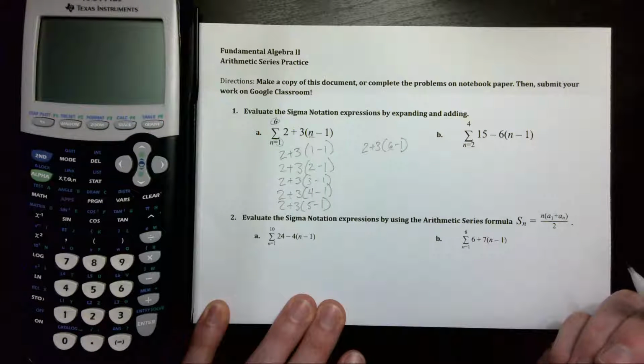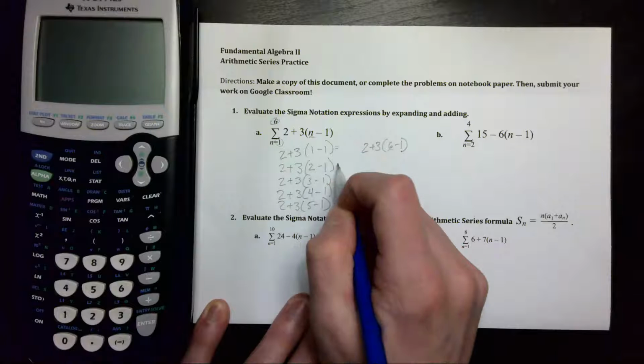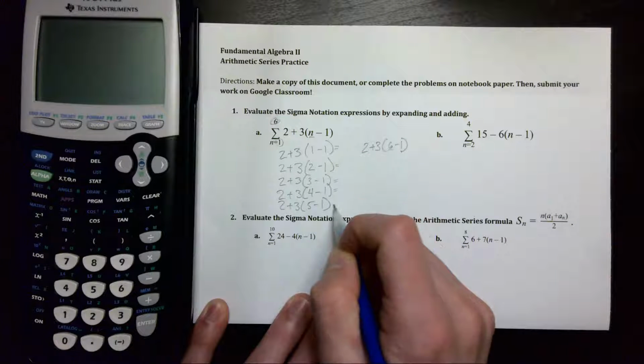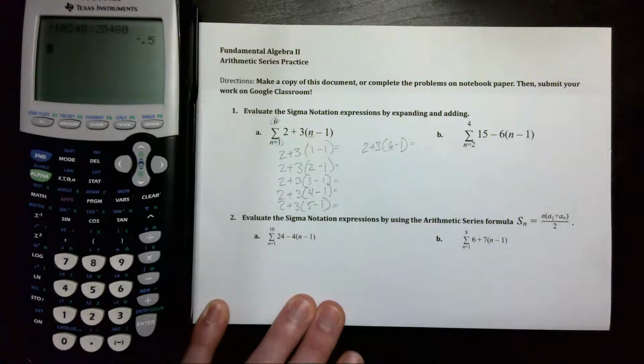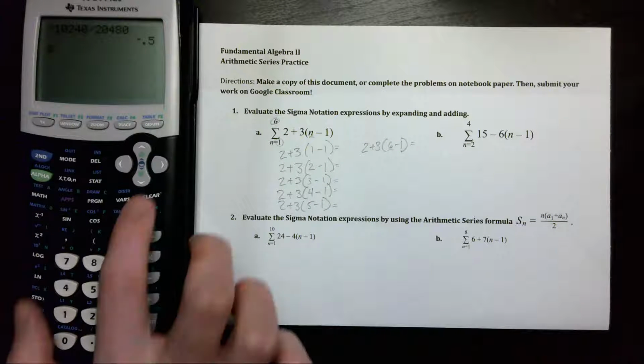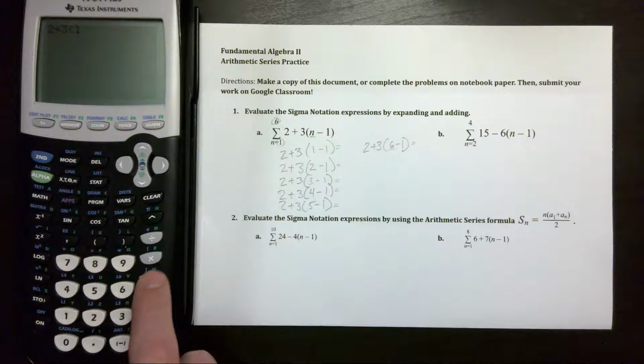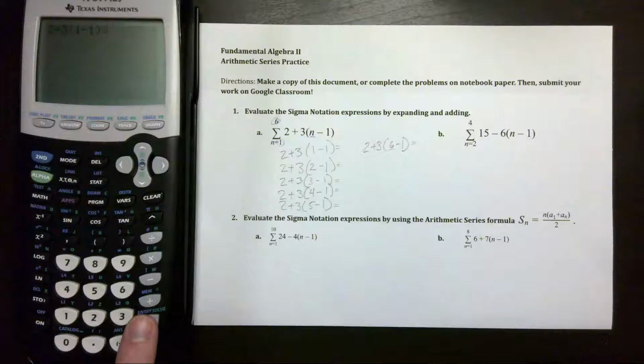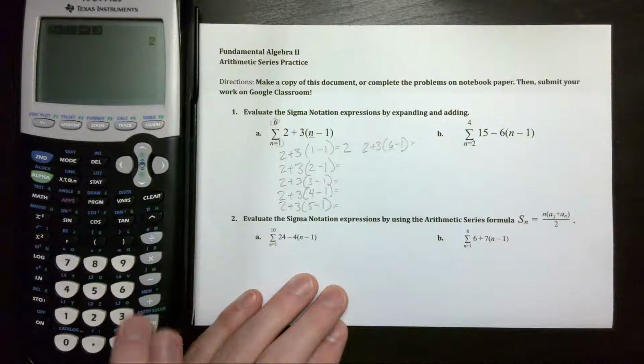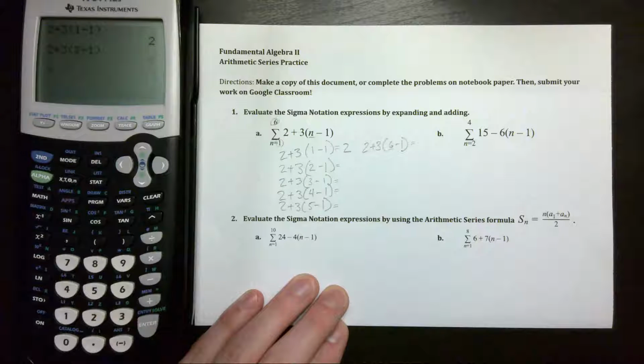So then I need to figure out what each of these are, and then I need to add them together. So this is where I'm going to use my calculator. I'm going to type in 2 plus 3 times 1 minus 1, like that, and then hit enter. And I get 2. I'm going to just go up and hit enter to copy that down, and then I'm going to change the 1 to a 2.